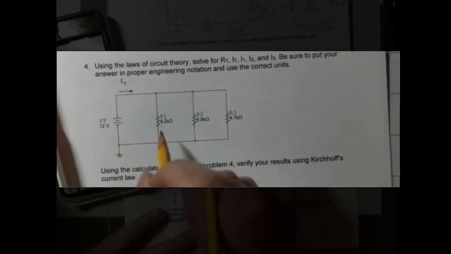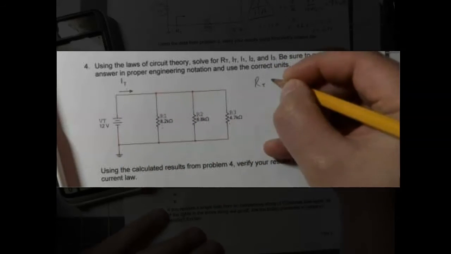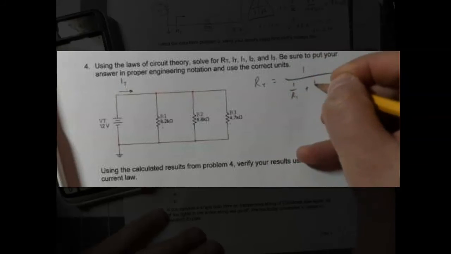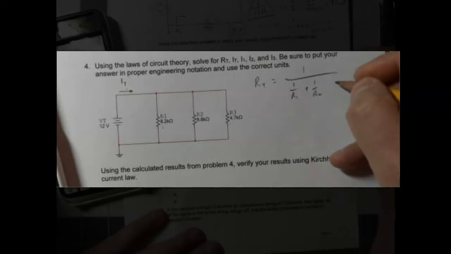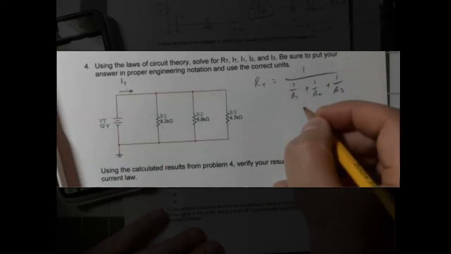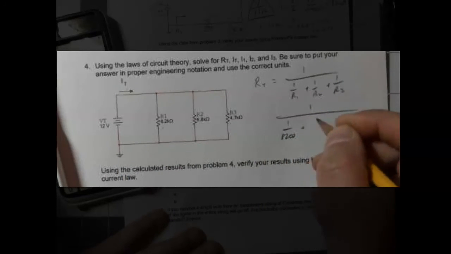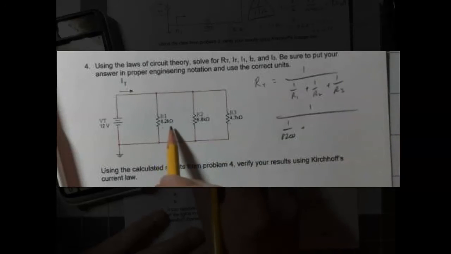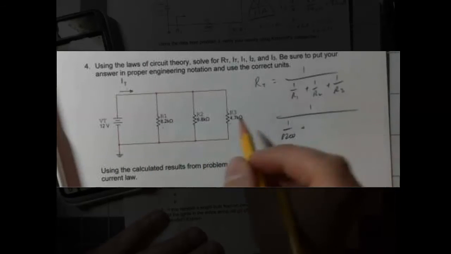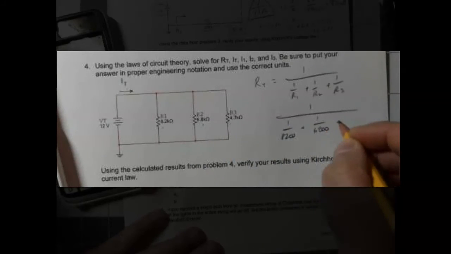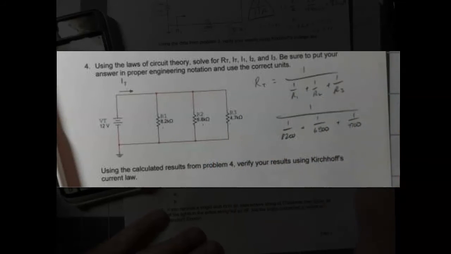In parallel, RT is equal to 1 divided by 1 over R1 plus 1 over R2 plus 1 over R3. So let's just plug and play. So 1 divided by 8200 plus, we're taking this 8.2 and making it ohms, so that's why that's 8200. We'll do the same with R2, so that's 6800, plus 1 divided by 4700.